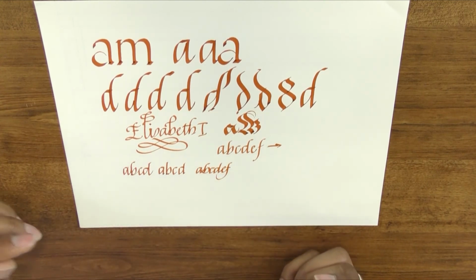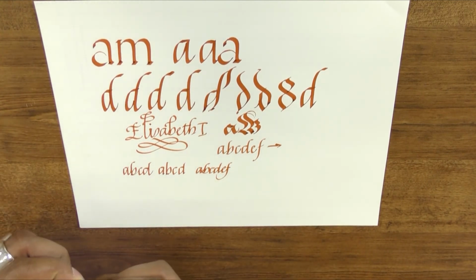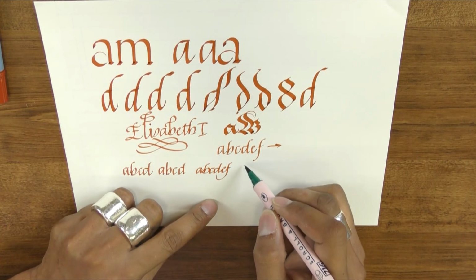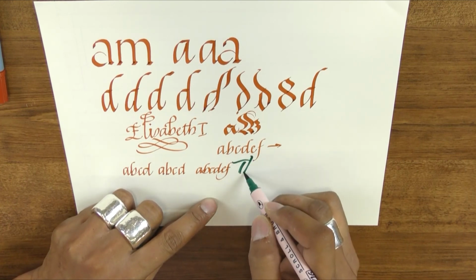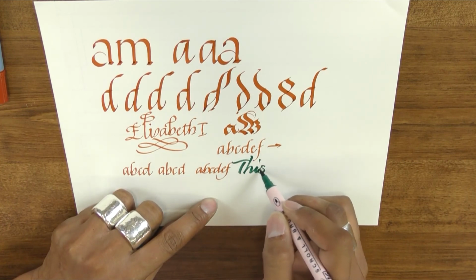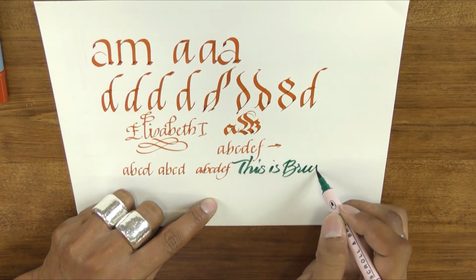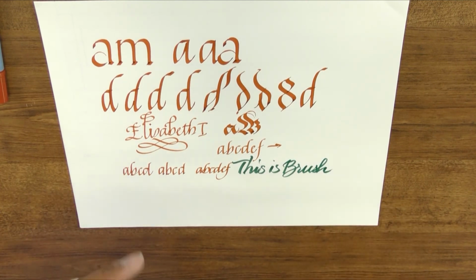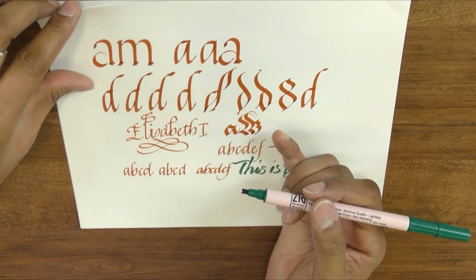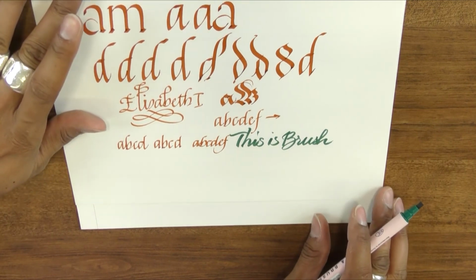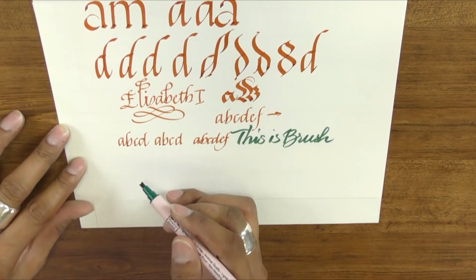And of course, you could have a version using a brush. So I'm just going to use the end of the scroll and brush. Unfortunately, at Kuretake, we have the scroll and brush marker, so we can actually use the scroll side as well to produce a really interesting italic.